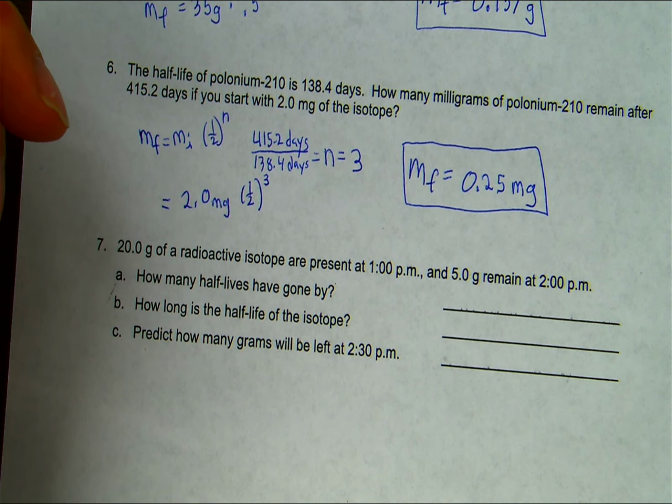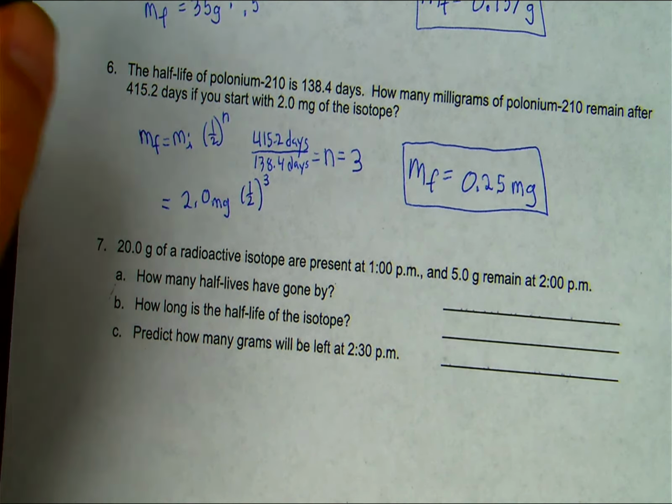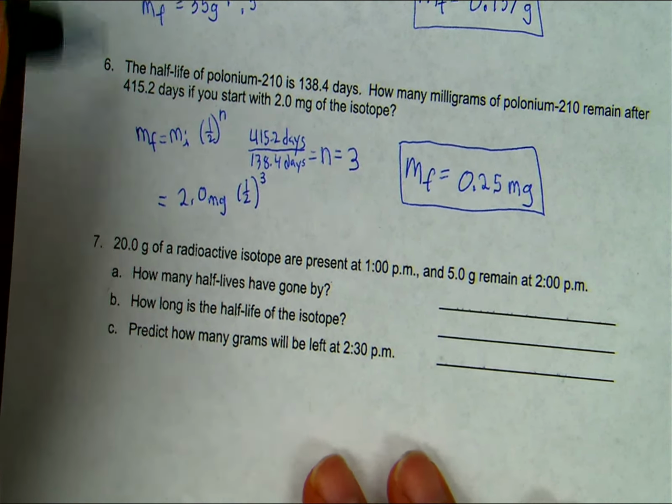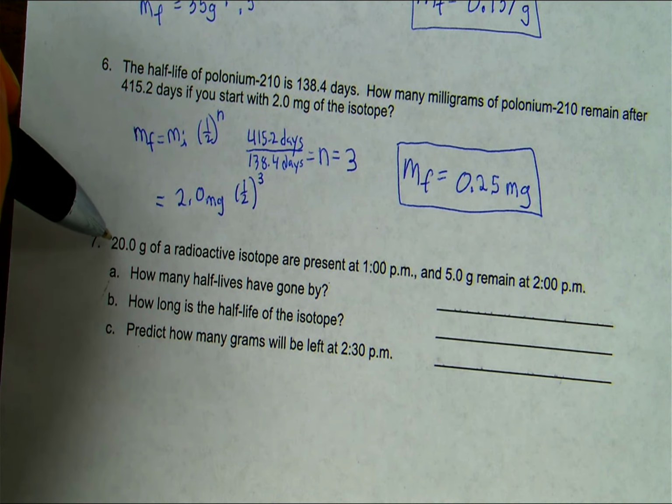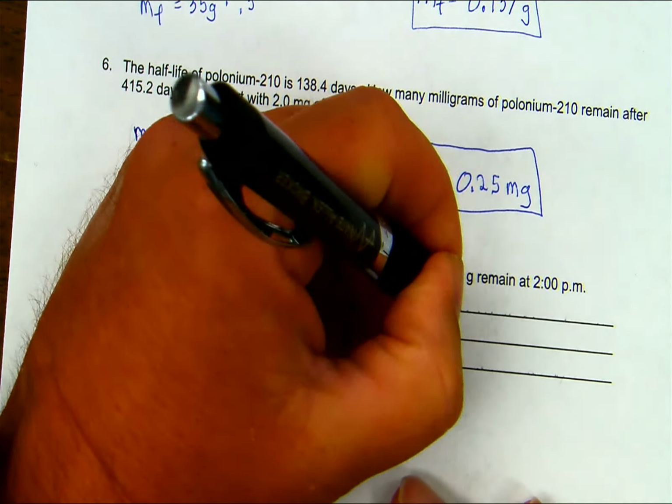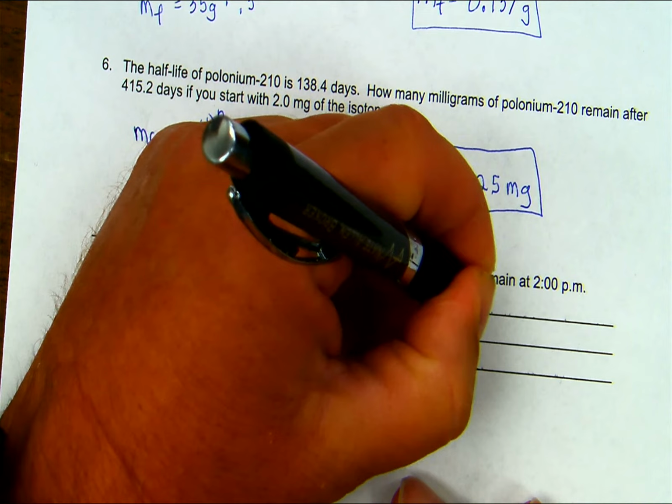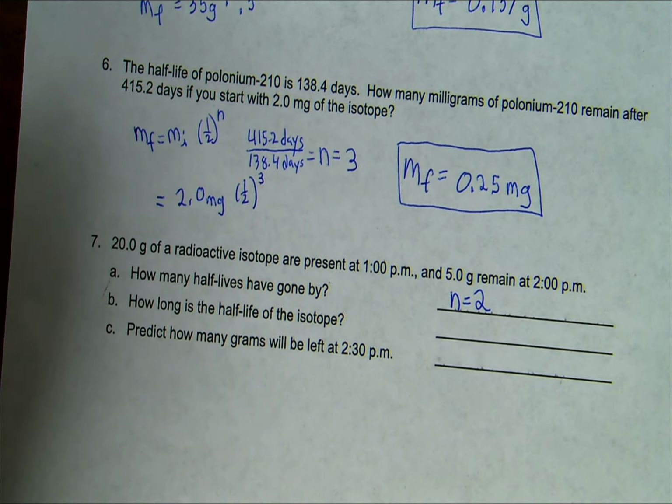Number 7, 20.0 grams of a radioactive isotope are present at 1 p.m. and 5.0 grams remain at 2 p.m. How many half-lives have gone by? If 0 half-lives had gone by, then we would have 20 grams. If 1 half-life had gone by, we would have half of 20 grams, which is 10 grams. If 2 half-lives have gone by, we would have half of 10 grams, which is 5 grams. So n equals 2 half-lives have gone by.